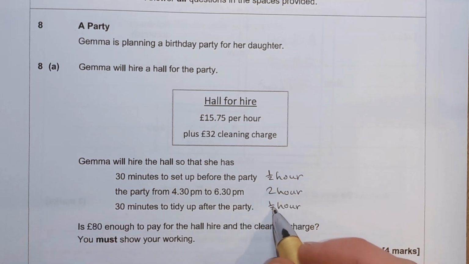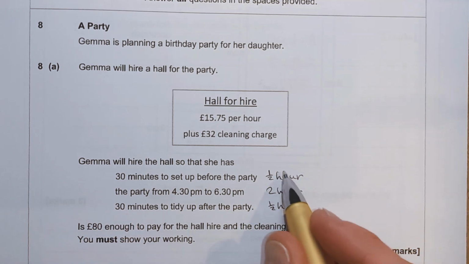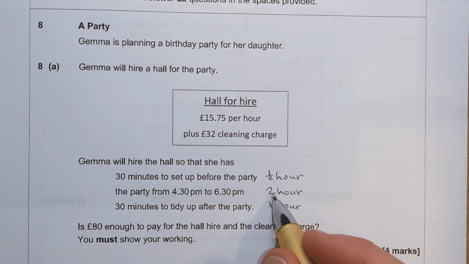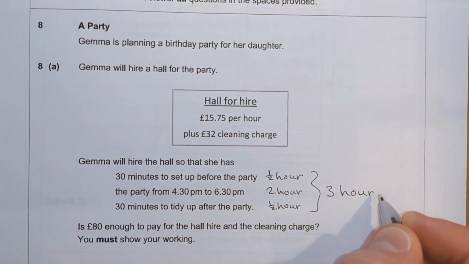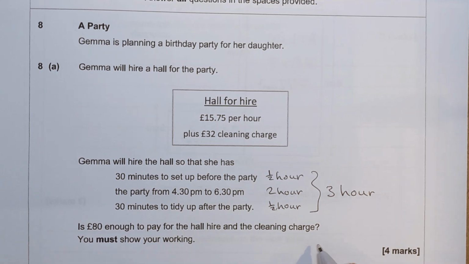So a half plus a half is a whole, so 1 plus 2, that means we've got 3 hours in total. So to work out the total cost, we're going to need 3 hours at £15.75 per hour.